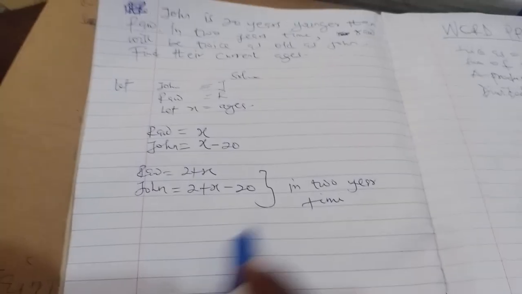It said in 2 years' time, Raw will be twice as old as John. So in 2 years' time, it means that Raw will be 2 times John.